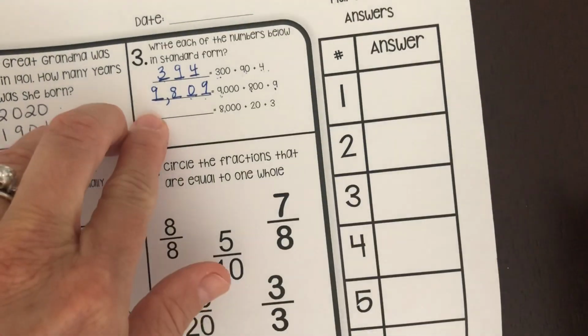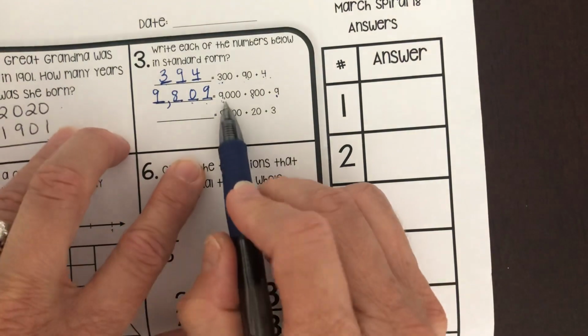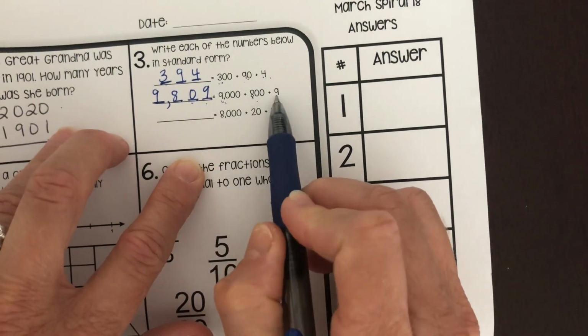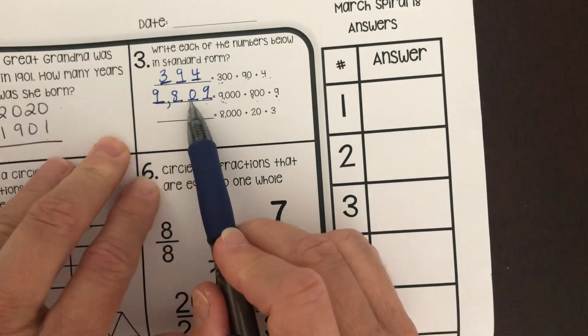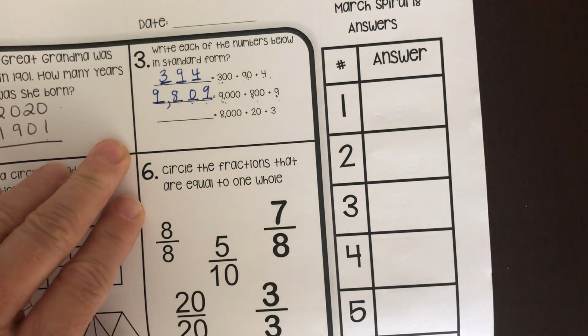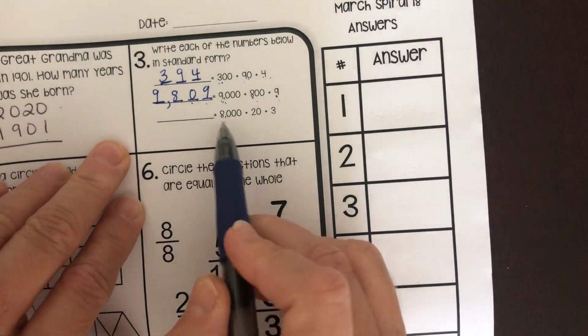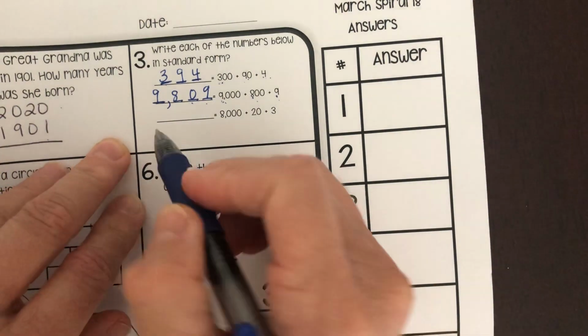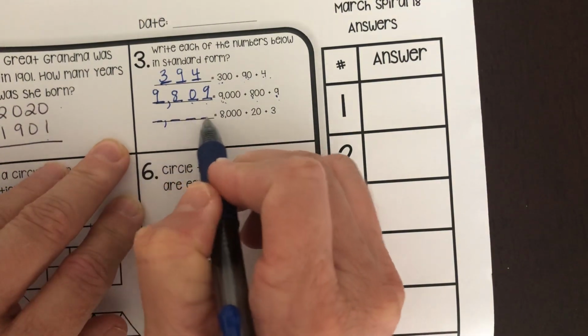Okay, so 9,809. 9,000 plus 800 plus 9 is 9,809. You just don't have any tens, but you have to put a 0 there. Otherwise, you're going to end up not having a thousands place, okay? So you do the same for that. Start by making your thousands, your hundreds, and your tens, you know, little lines, and then fill those numbers in.